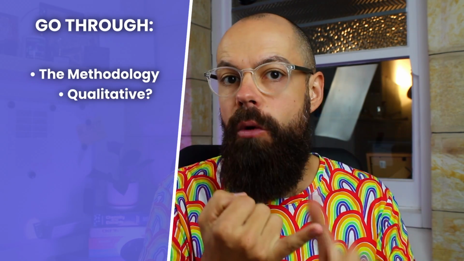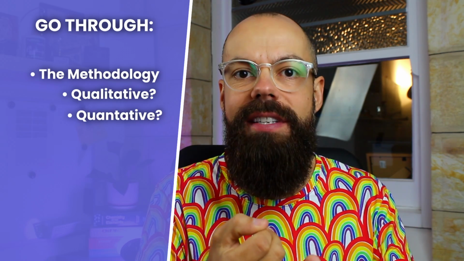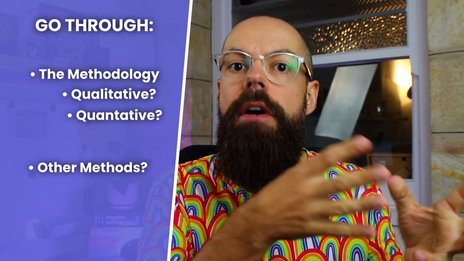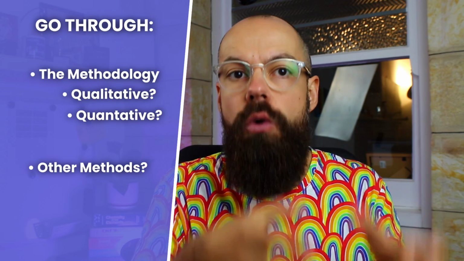In the how aspect of your research proposal, you need to go through things like the methodology. Is it qualitative experiments? Is it quantitative? What kind of methods are you going to use? Are there other methods that aren't as good that you can talk about? These are all of the important nuts and bolts things about your research you need to address. If it is not in there, you will not be taken seriously.